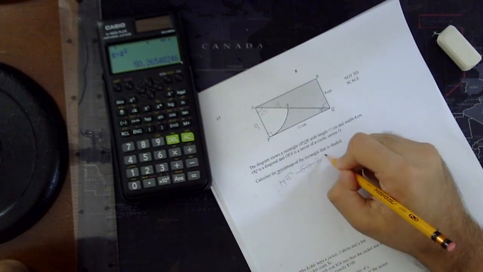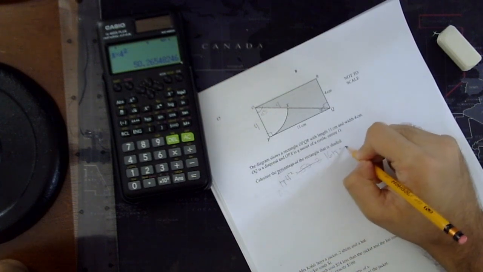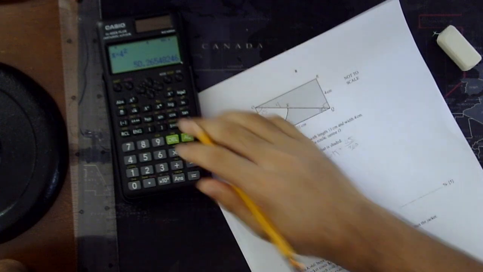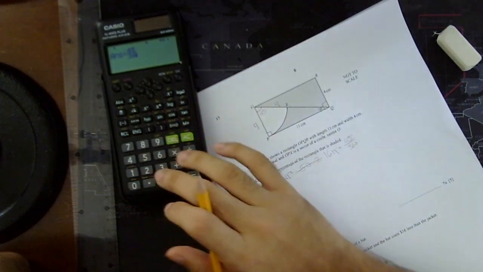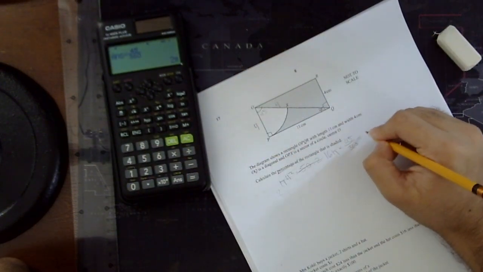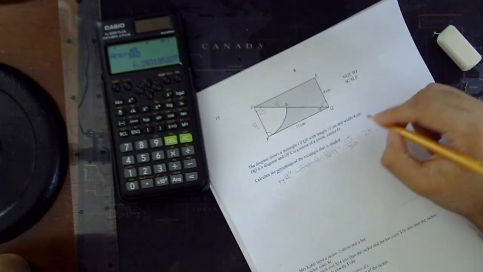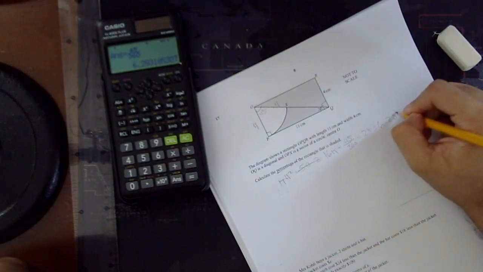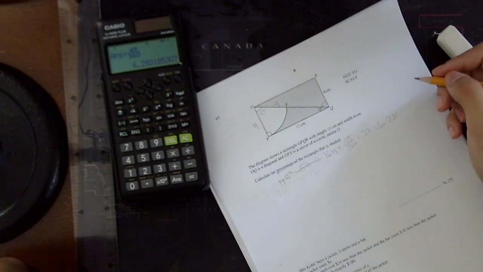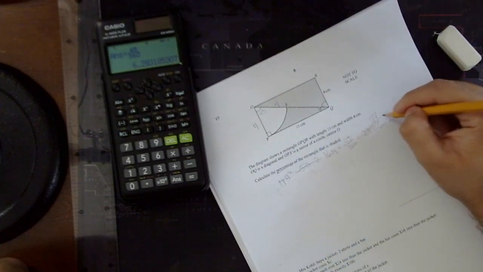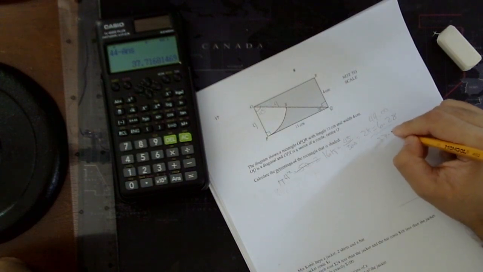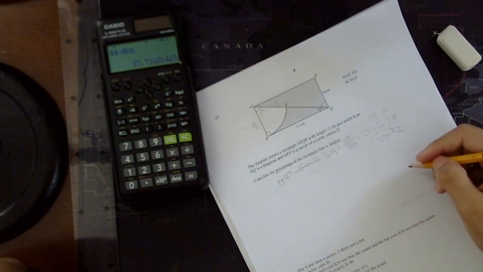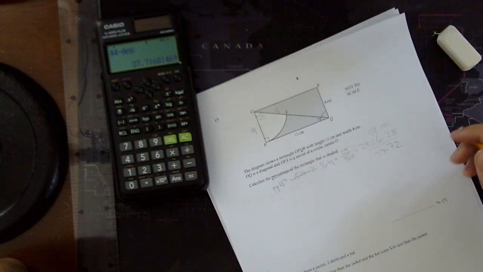So I just need 16 pi times 45 over 360, which is equal to 2 pi or 6.28. Alright, so then that means I have to do 44 minus that answer. That gives me 37.72.